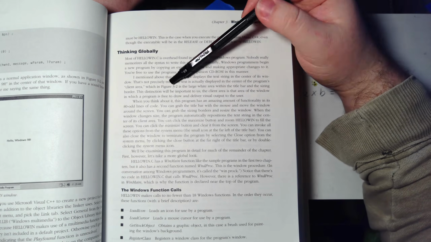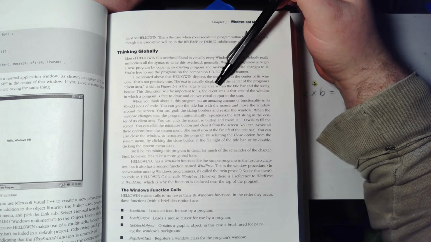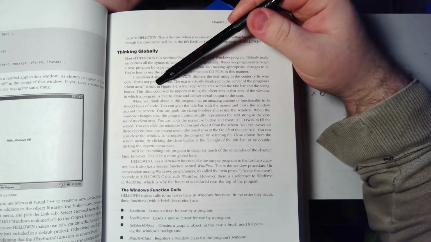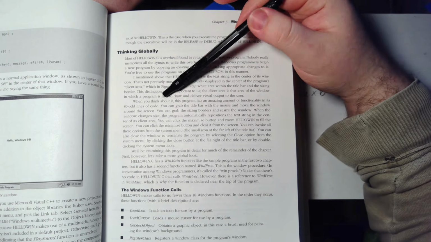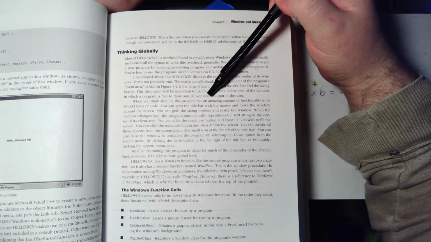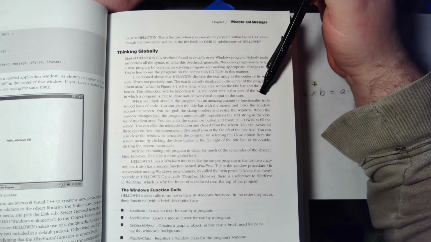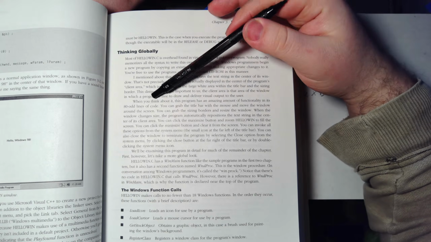This distinction will be important to us. The client area is that... When you think about it, this program has an amazing amount of functionality in its 80-odd lines of code.